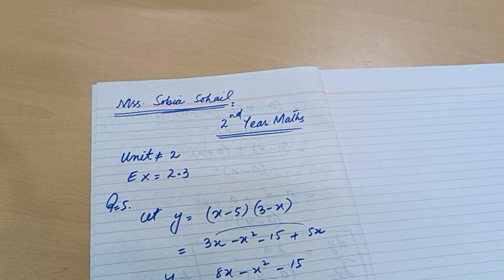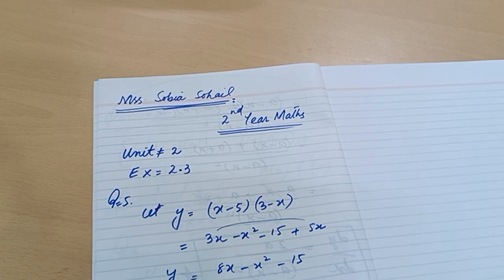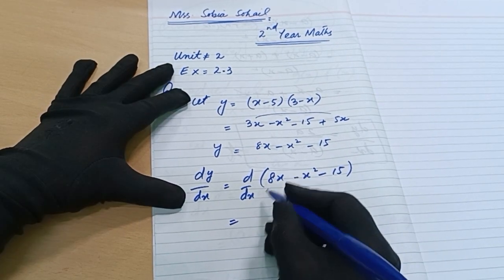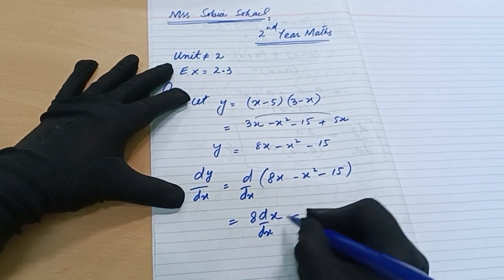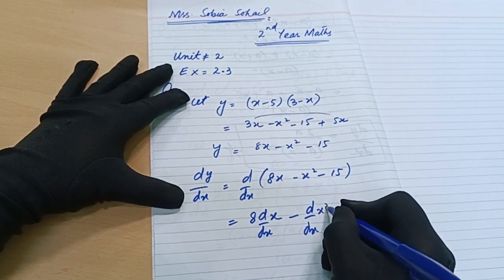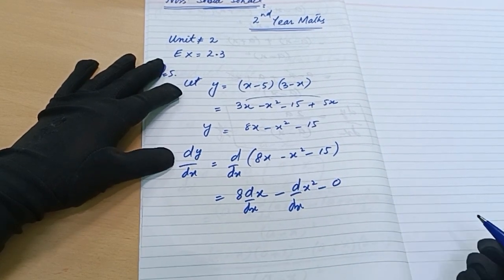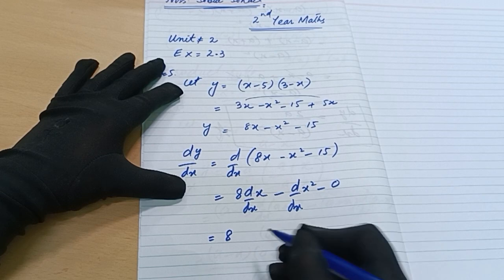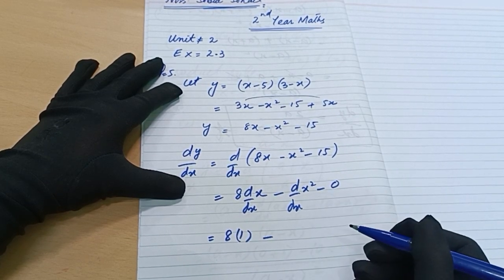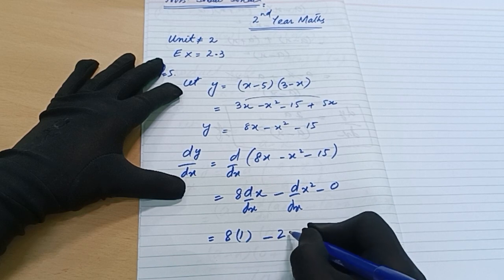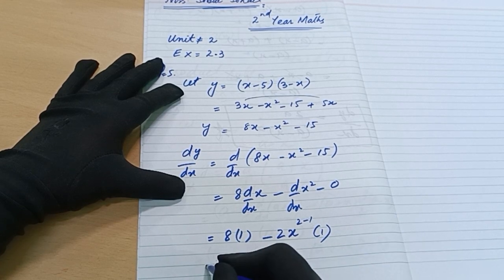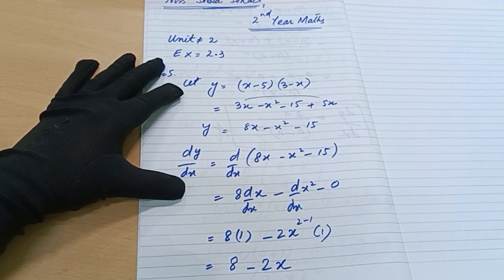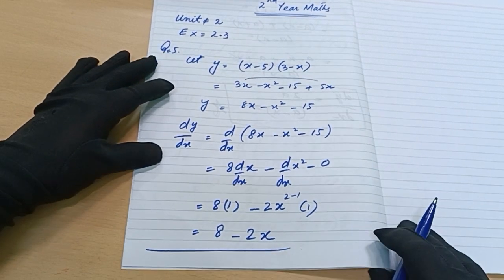Now apply dy by dx on both sides, the derivative of the given polynomial with respect to x. 8 is a coefficient, it will remain outside. The derivative of x minus the derivative of x square, and the derivative of a constant number is always 0. The derivative of x will become 1. For x square, we will use the power rule: power in front, power minus 1. So 8 minus 2x is the final answer for the derivative of the given function.